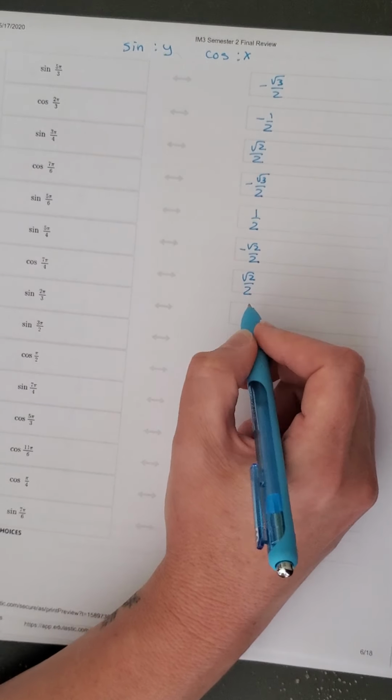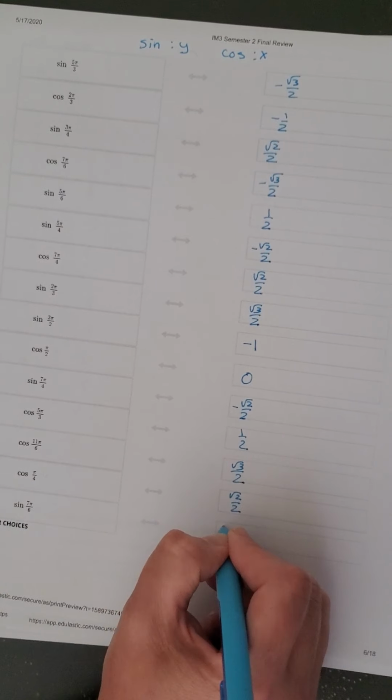Cosine pi over 2. Pi over 2 is 0 for cosine. 7 pi over 4, and I'm doing sine. Sine is negative square root 2 over 2. And cosine 5 pi over 3. Cosine is 1/2. Cosine 11 pi over 6. That's square root 3 over 2. Cosine pi over 4. Cosine pi over 4 is square root 2 over 2. And sine 7 pi over 6 is negative 1/2.